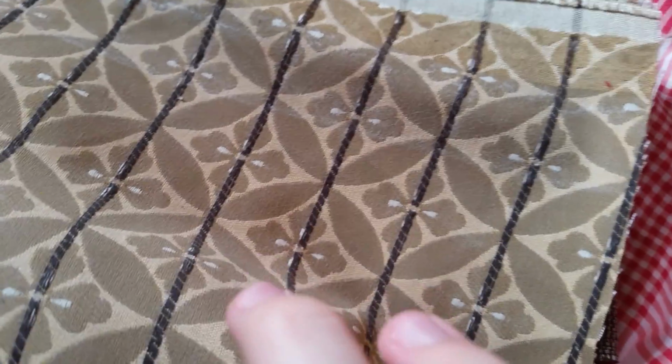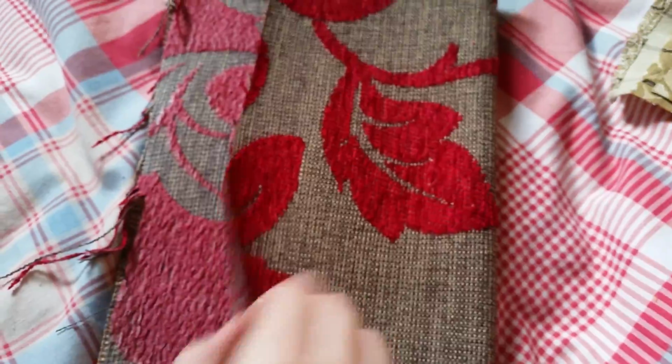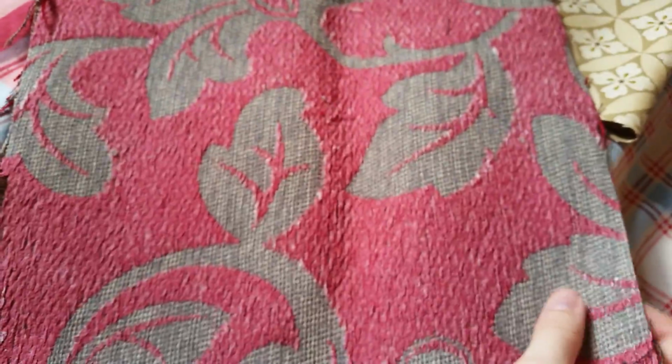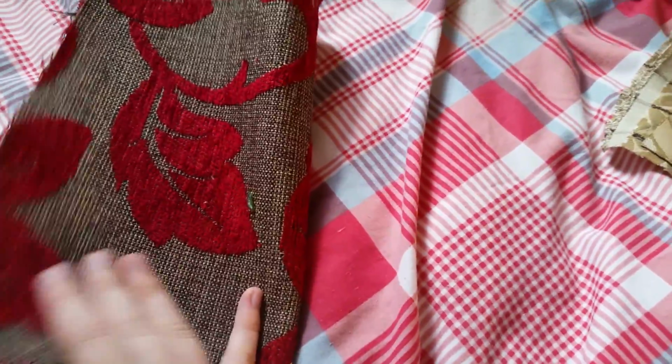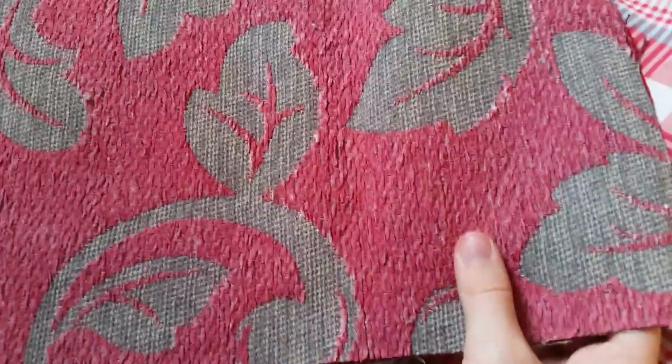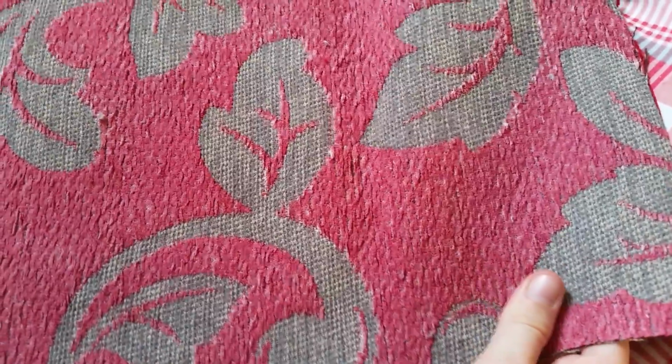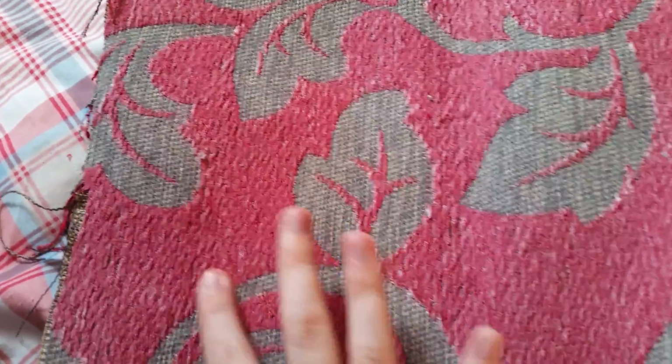I think it's a double cloth, and it's sort of got a plasticky, gluey finish to it. And then there's this fabric, which I think has also been glued on the back, because this is kind of pink and this is red. I think they've used some sort of extra weft stuff as well.